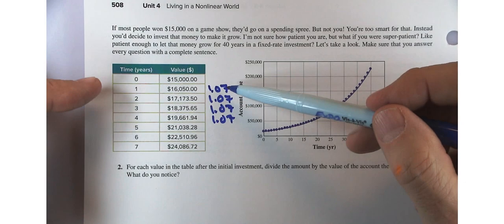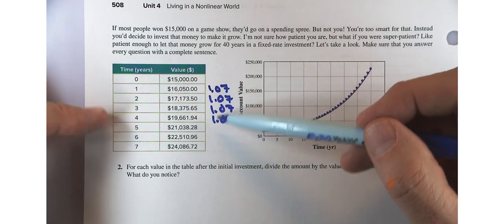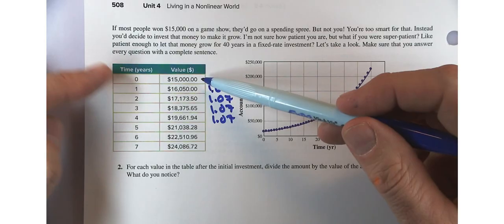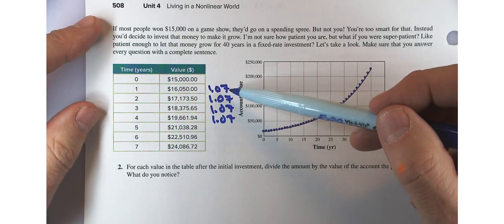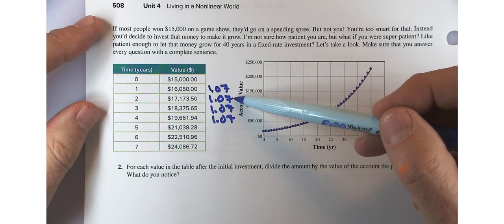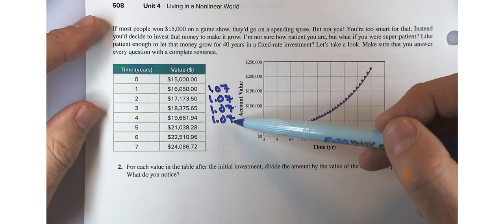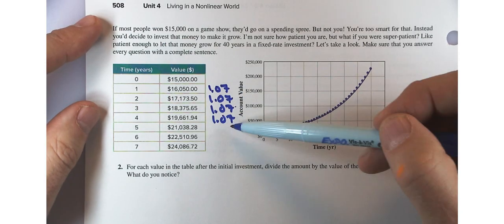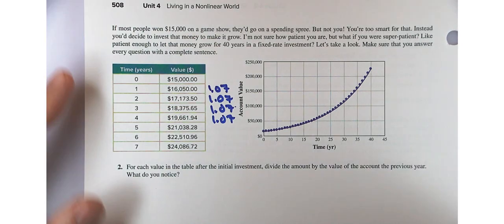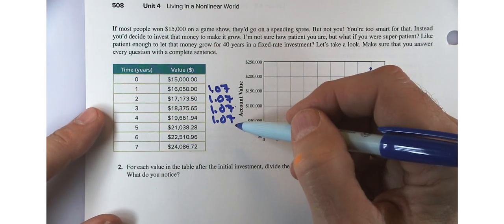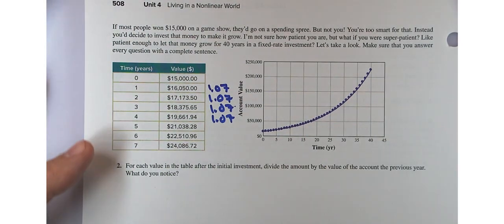Now, if I want to get to the value in the fourth year, I'm going to take my beginning amount and multiply by 1.07 times 1.07 times 1.07 times 1.07. Is there a shortcut? Am I going to take my calculator out and multiply by 1.07 4 times? Or is there some shortcut that I could take, for instance?